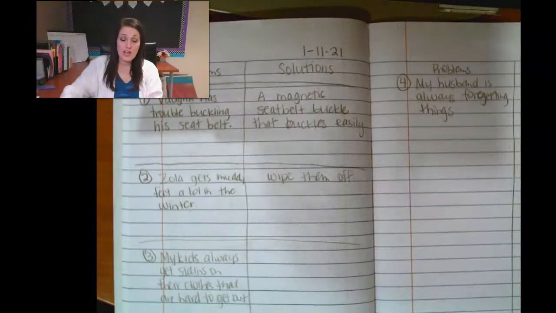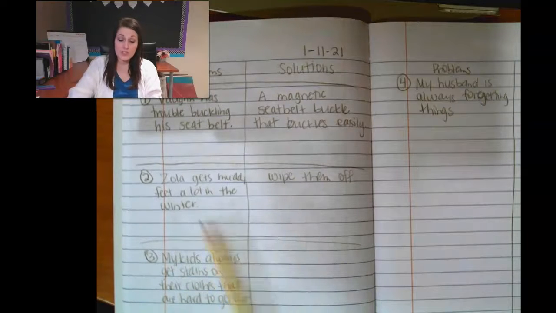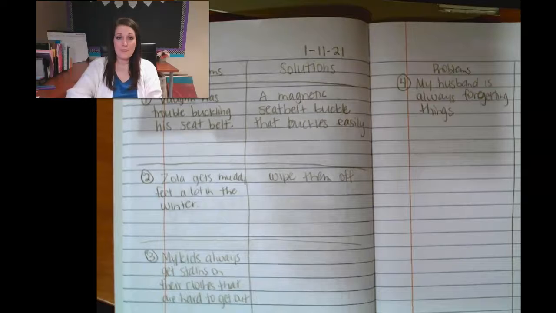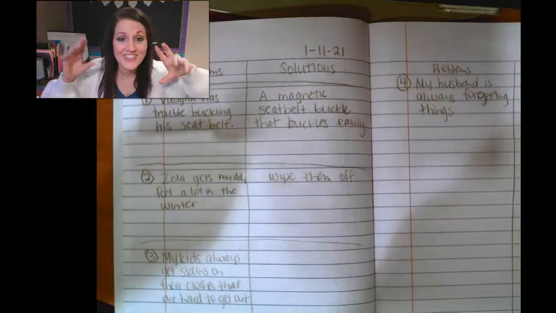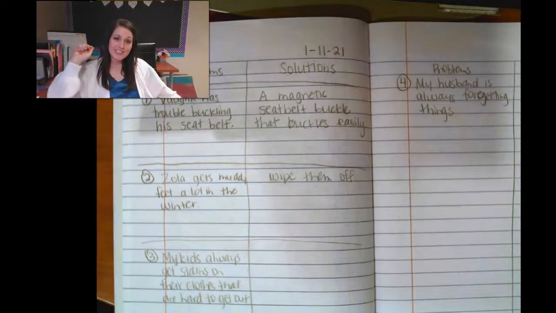Okay, so here's the solution I came up with. So if Zola gets muddy feet a lot in the winter, I just need to wipe them off. That's the problem, and that fixes it. But what did I do wrong? Oh, my shadow. See my shadow on there? What did I do wrong?